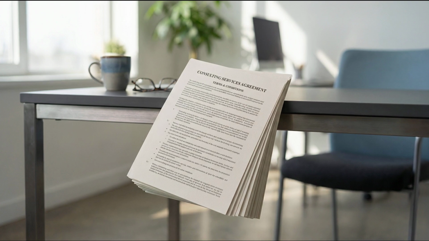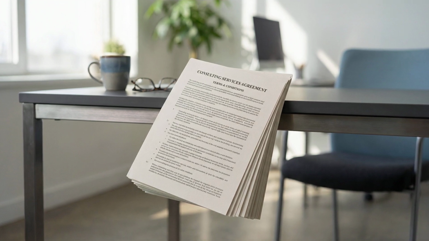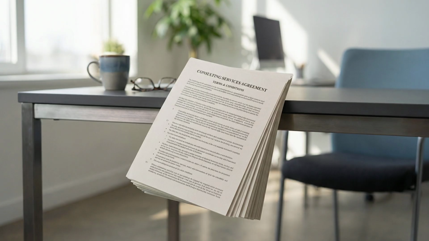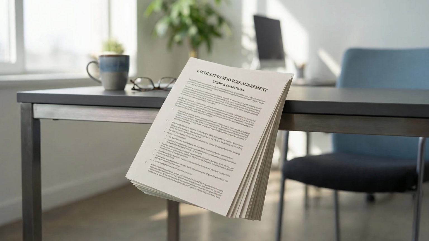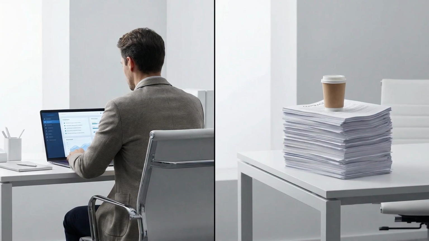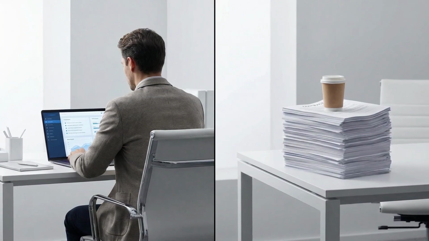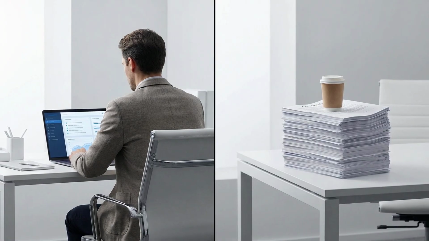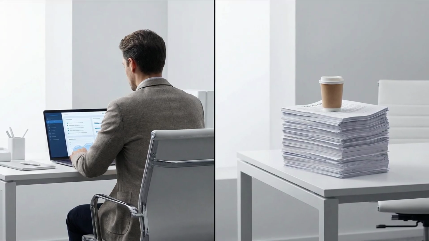You're a product manager named Alex. Legal sends a dense 10,000 token contract and asks a simple question: what are the termination clauses? Alex drops it into a model with an 8,000 token limit, gets a confident answer, and ships it to the team. Later, legal replies. 2 key clauses near the end were missed.